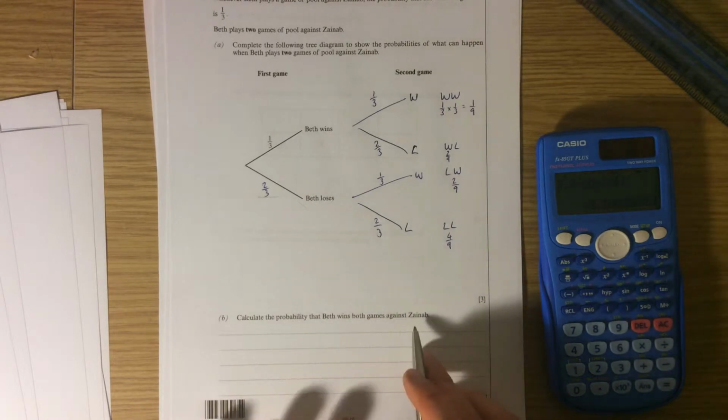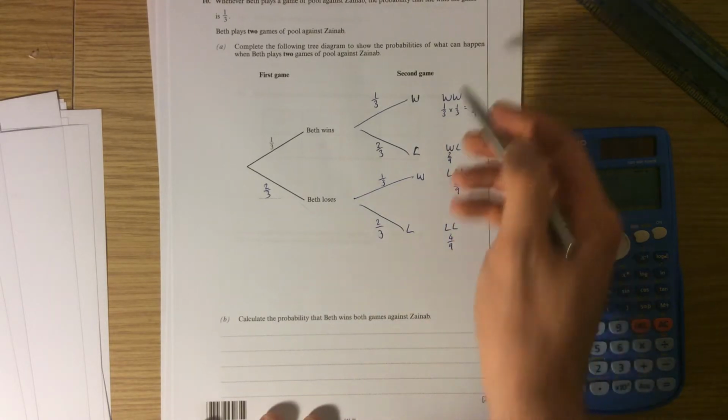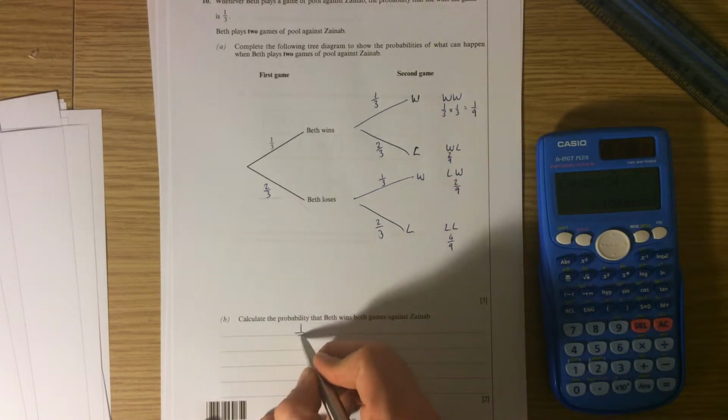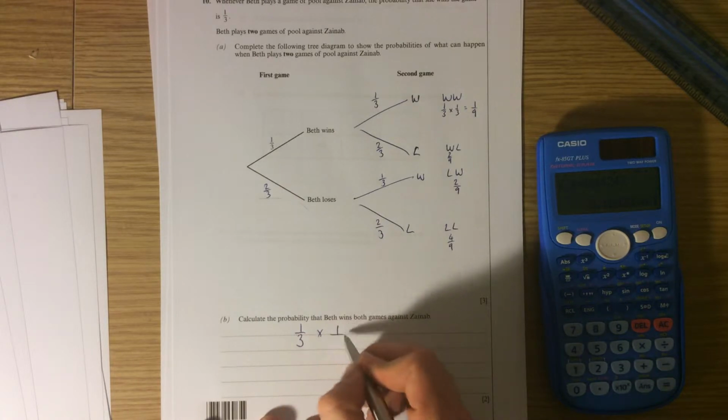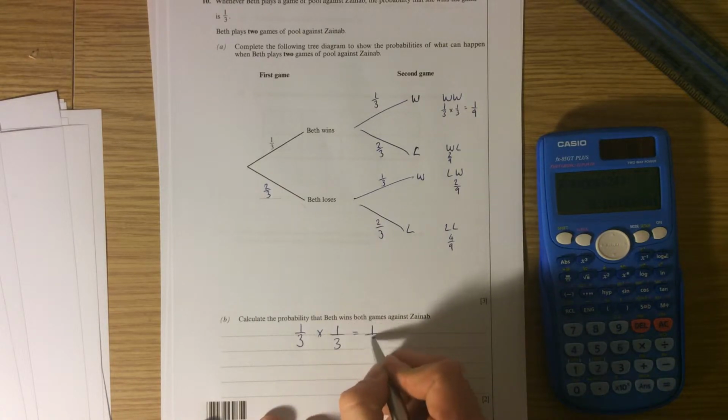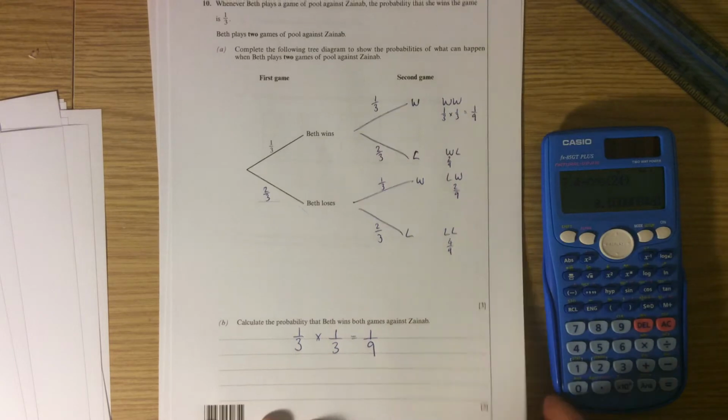Calculate the probability that Beth wins both games. As we filled in on the end, we already know that's the probability she wins the first, which is 1/3, times the probability she wins the second, which is 1/3, giving 1/9, as we'd already written up here.